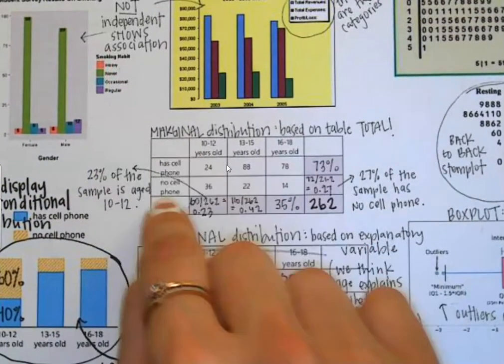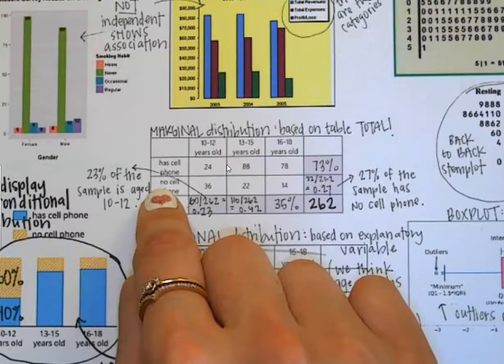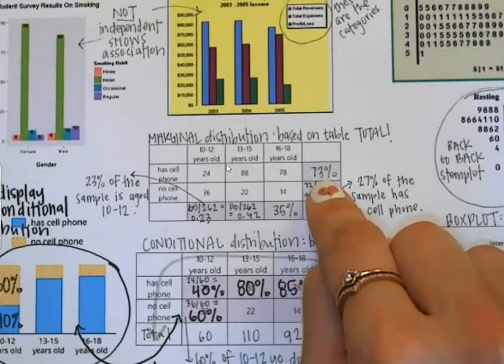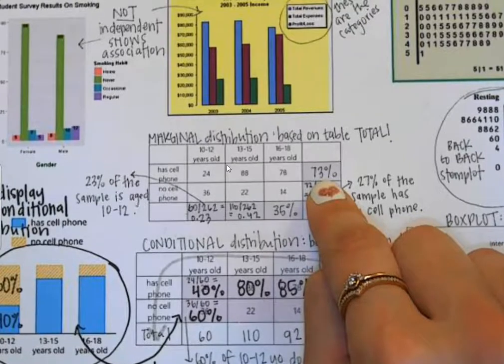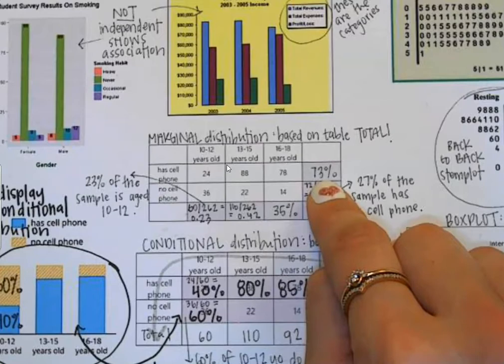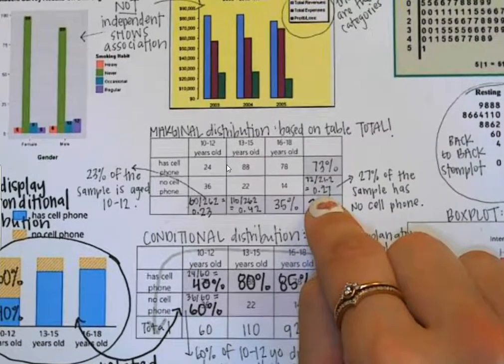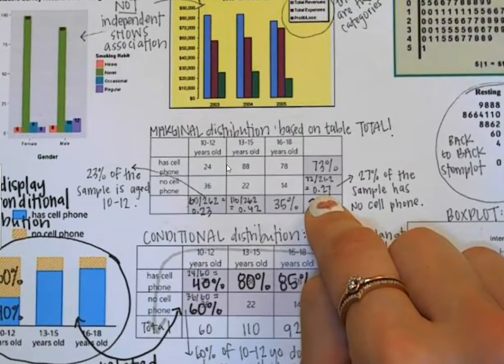So here, your category is yes or no, has a cell phone or doesn't have a cell phone. So over here, across from it, it's telling you 73% of your sample had a cell phone, 27% of your sample did not have a cell phone. So it's telling you the percent in each category.